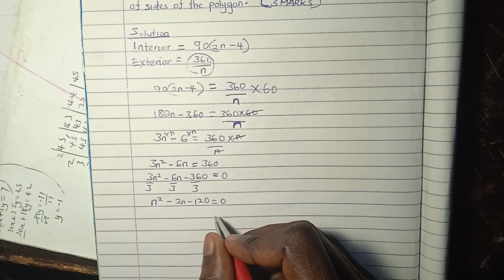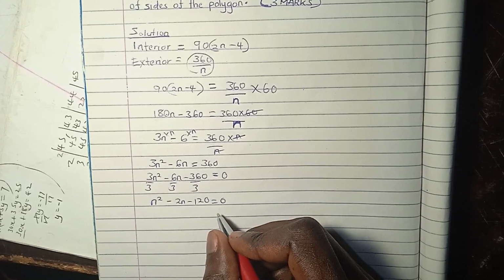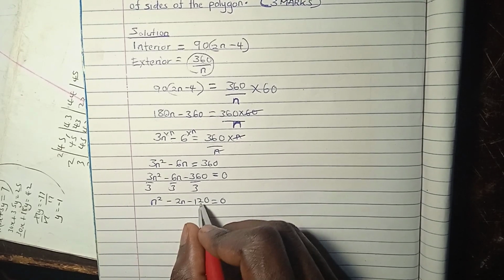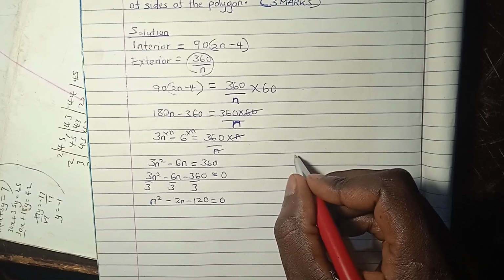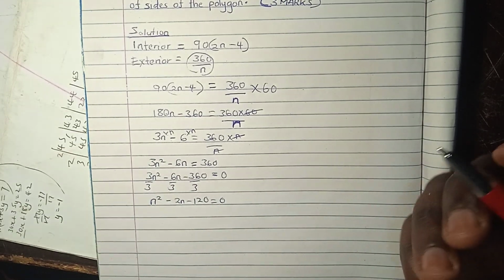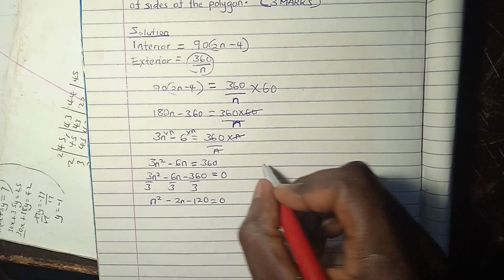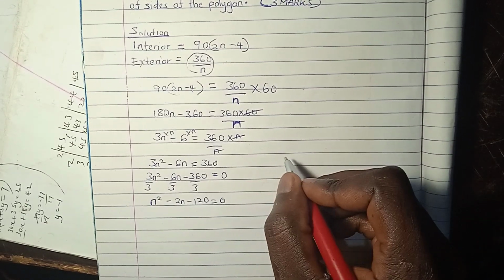Now we have gotten to that point, and the next thing, we have to solve the quadratic. We have two ways, but we can use completing the square or the quadratic formula. I will use the quadratic formula.